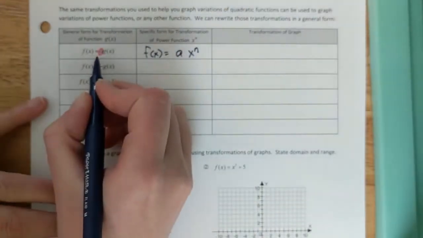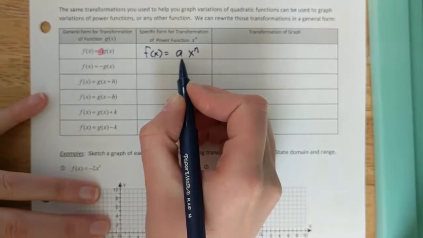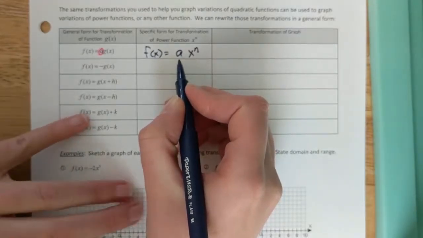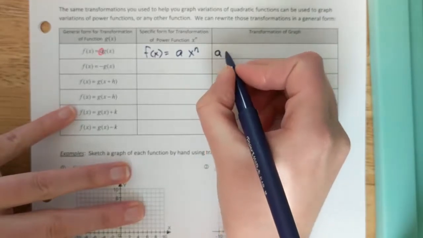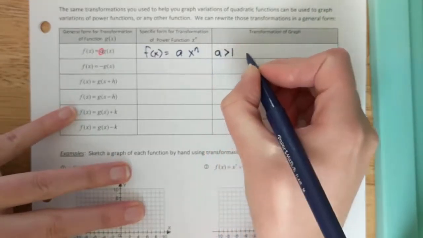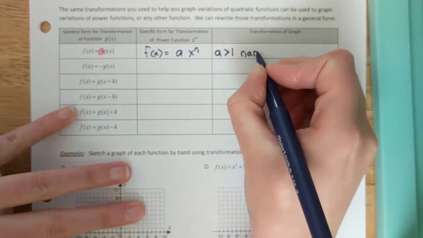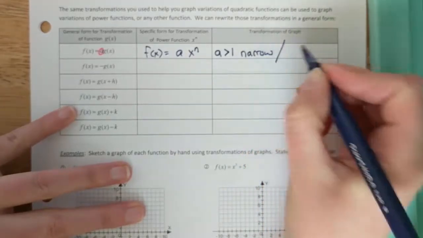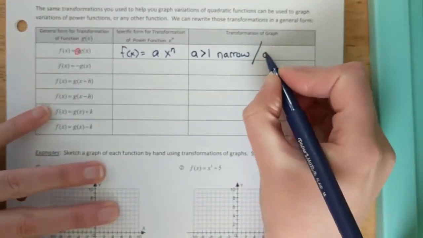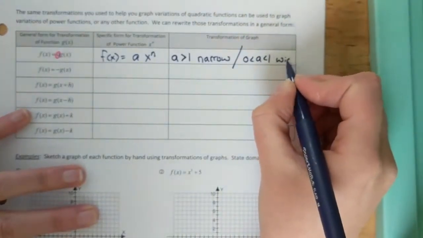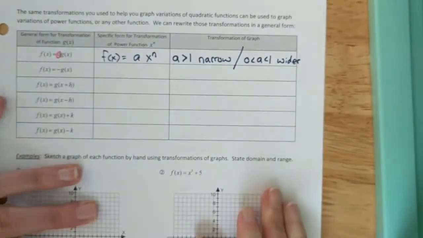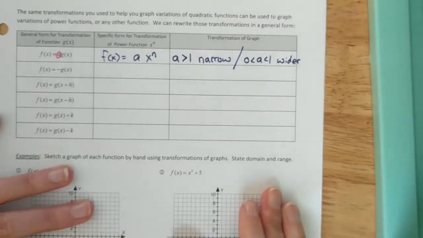And we mentioned when we did quadratics that the a was the narrowing or the widening of the graph. So we're going to have two cases here. If a is greater than 1, our graph is going to look narrower. And if a is between 0 and 1, our graph is going to appear wider. So a's effect will depend on how large the a value is.